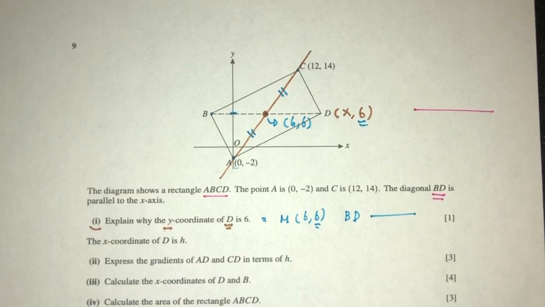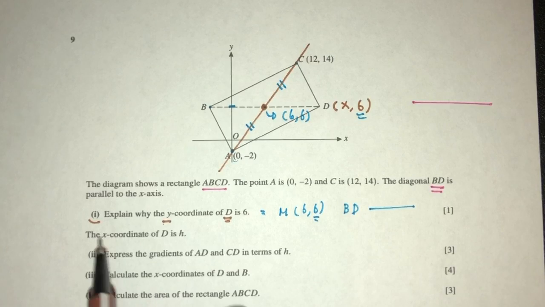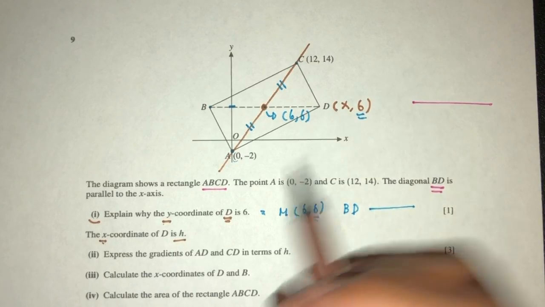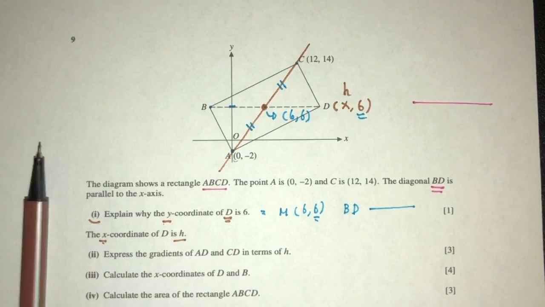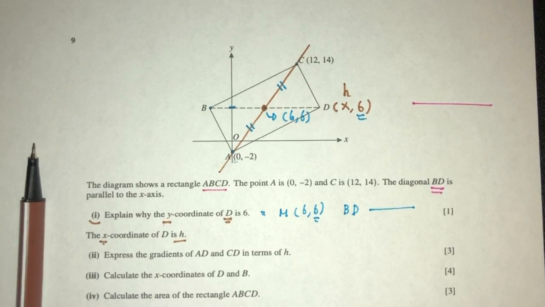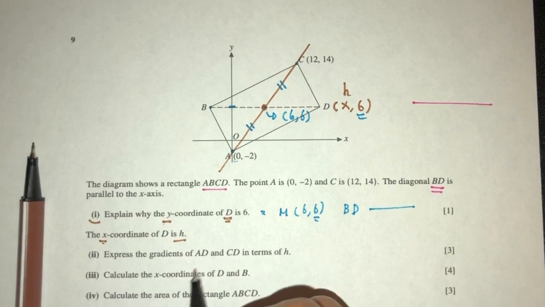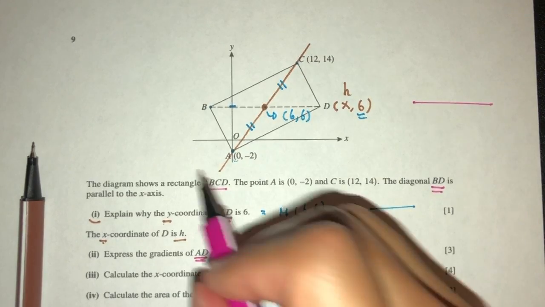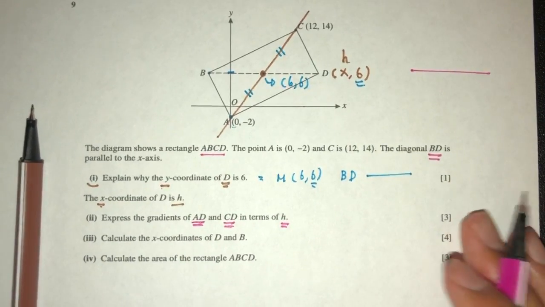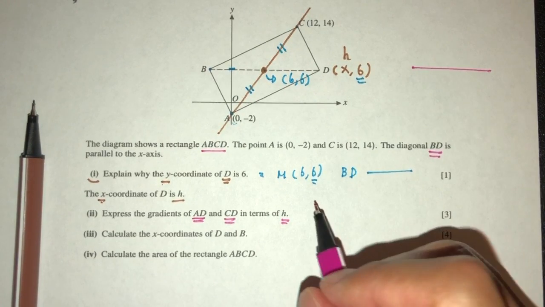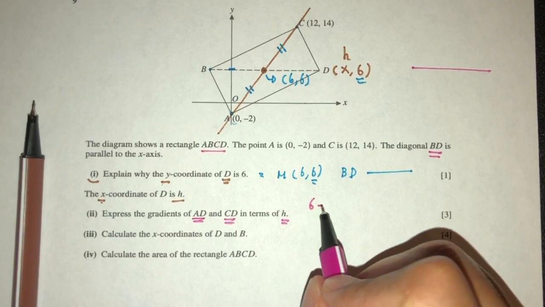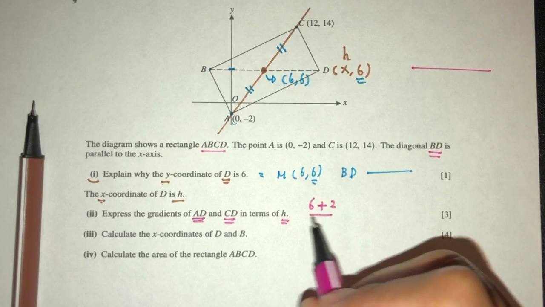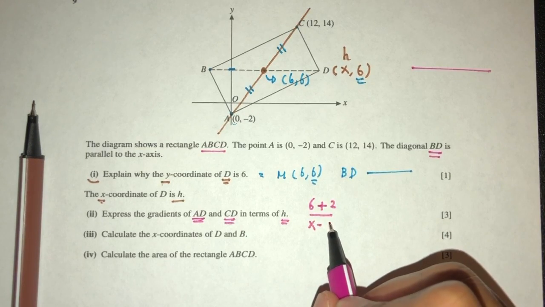That's the reason why. Now here we have the x value of D is h. This is h that we don't know. What else? Express the gradients of AD and CD in terms of h. So where's AD? AD is this one. How do you find the gradient? We have to use the formula, obviously: y2 minus y1 over x2 minus x1.